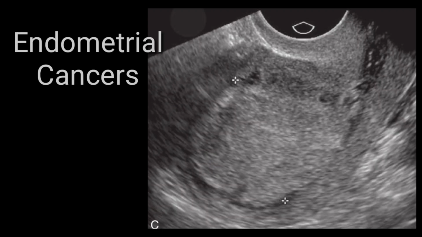Not all cancers look like this. There are different varieties of endometrial cancer, which I will explain in the next or a separate video. But for example, if you come across such a thickened endometrium, always consider endometrial cancer. Before going to diagnose the cancer, you must put the Doppler signal on it and look for the vascularity. If it is vascular and if it is thick, consider this could be endometrial cancer.